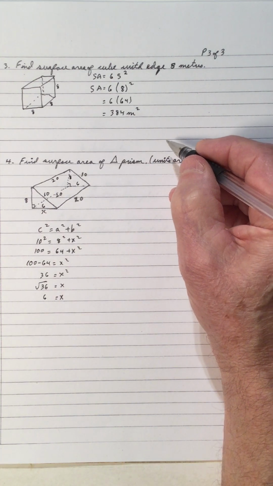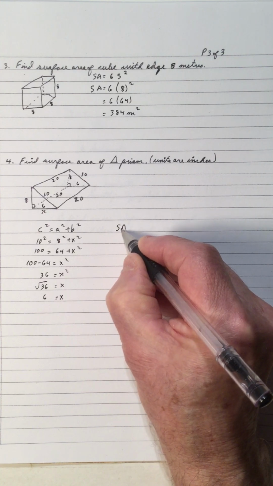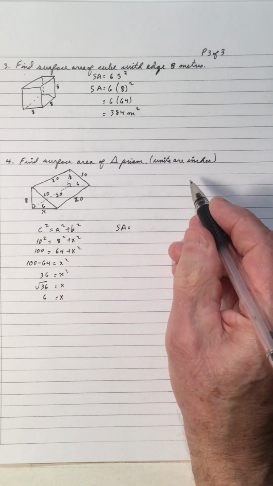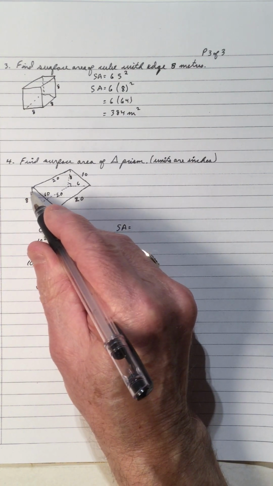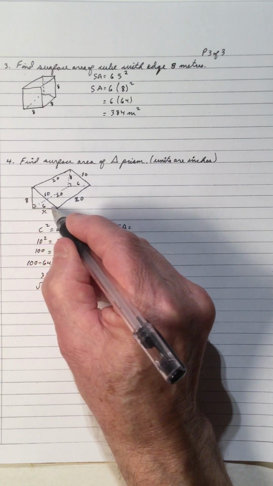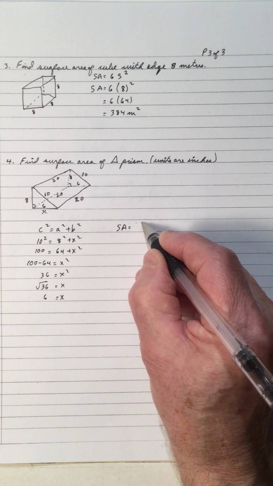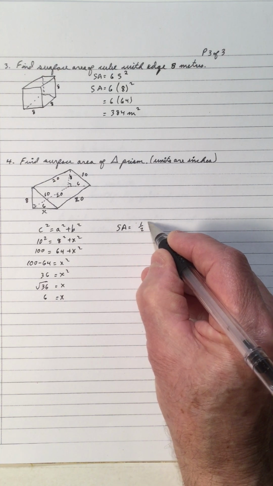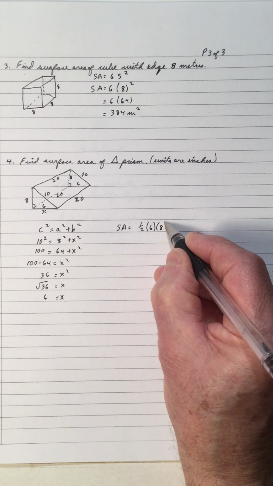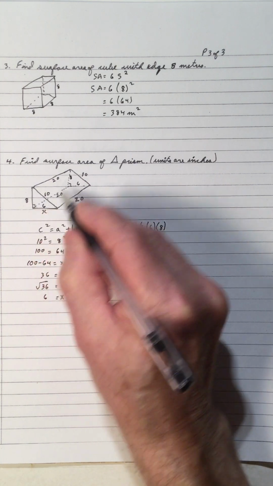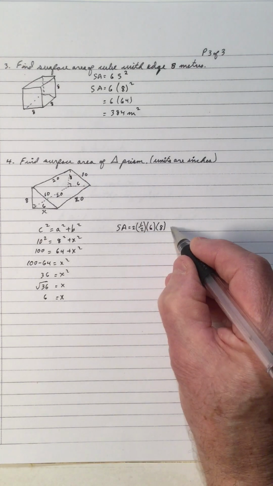So the surface area here, let's look at the surface area. So the surface area is the area of, we have a triangle. So this is a triangle. We have the, because that's a right angle, the base is 6 and the height is 8. So in the triangle we have half base, which is 6, times the height, which is 8. And what we have to remember, there's one triangle here and there's one triangle here. So there's 2 of those triangles.